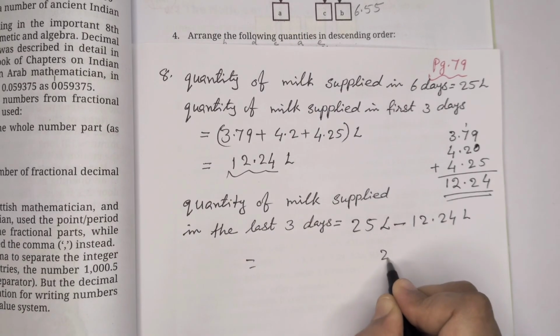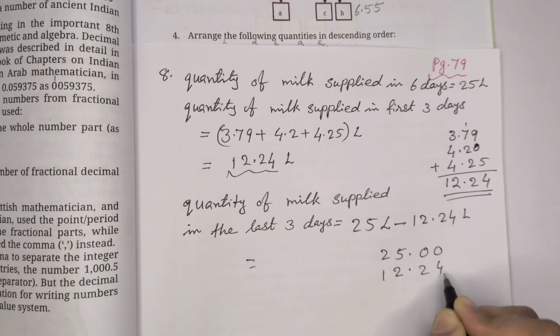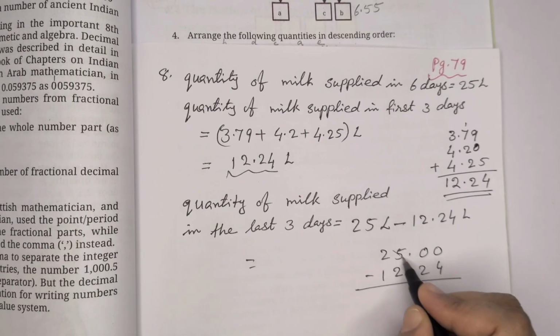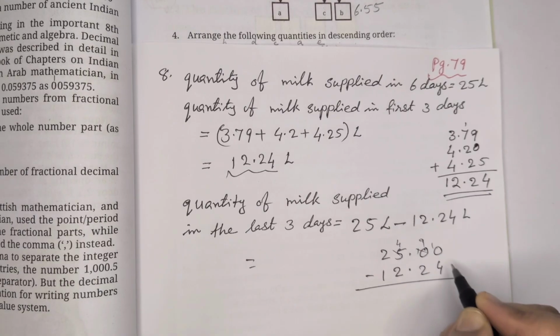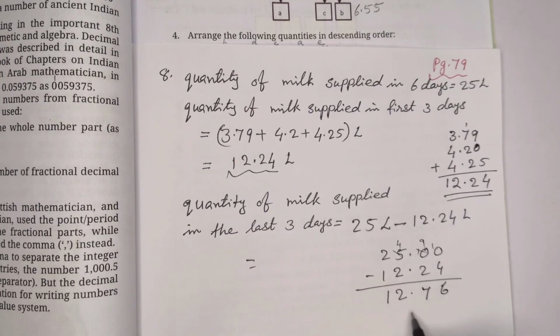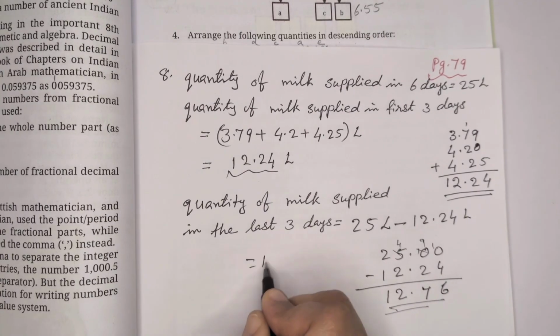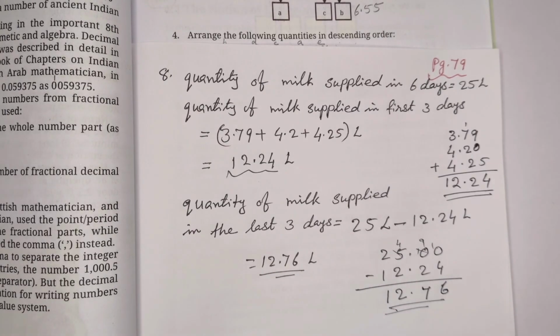We have to subtract that. 25.00 minus 12.24. Subtract that, borrow from here, it will become 4, this 10 and again 9, 10. So here 6 and here 7, here 2, 1. So we are getting 12.76 liter in the last 3 days. Milk supplied in the last 3 days is 12.76 liter.